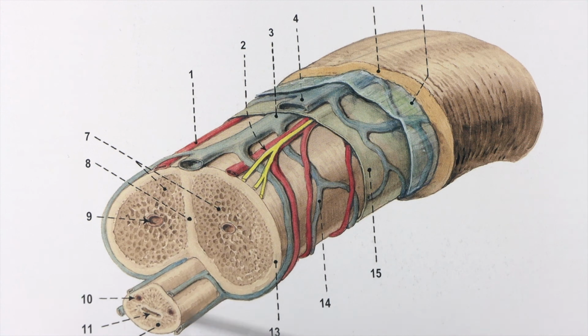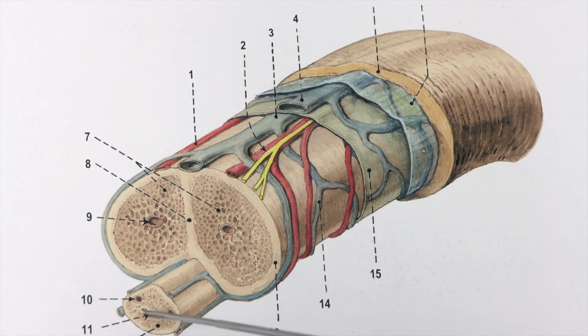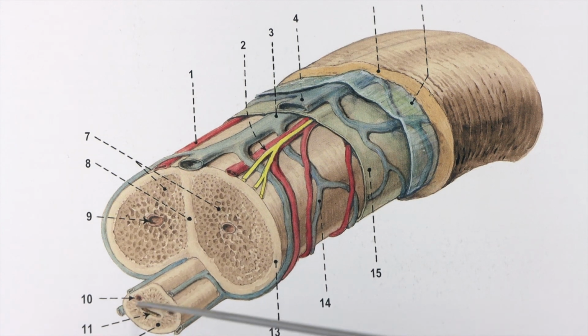And finally, here is the unpaired spongy part, inside which passes the spongy part of the urethra, and on both sides you can see the urethral artery. So this is the same view, or the same layers, that you can find in the penis.